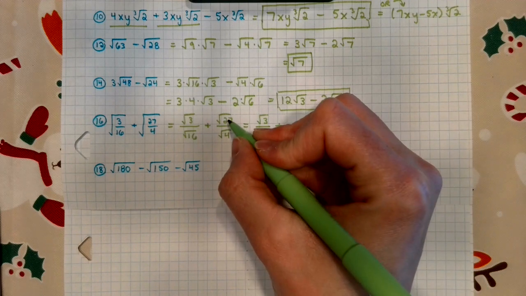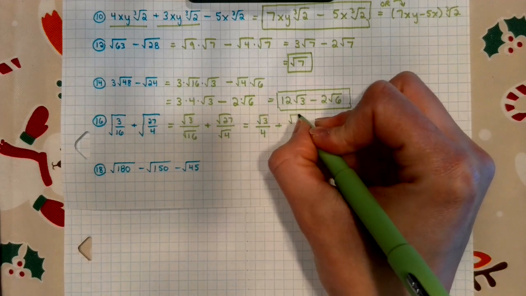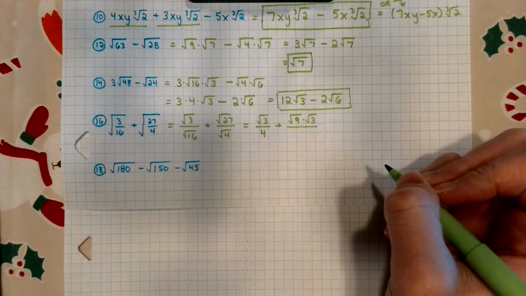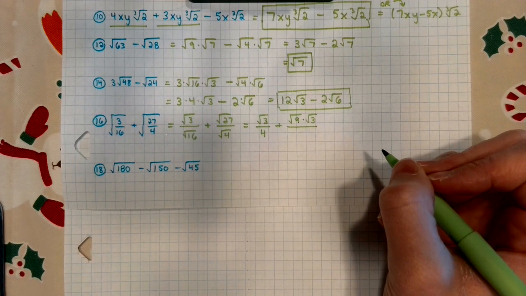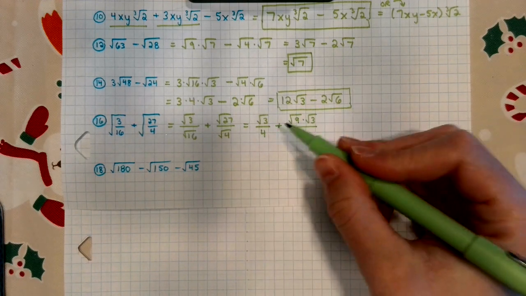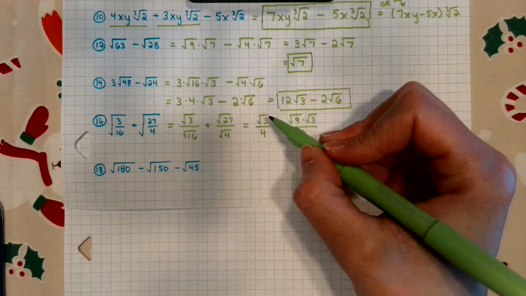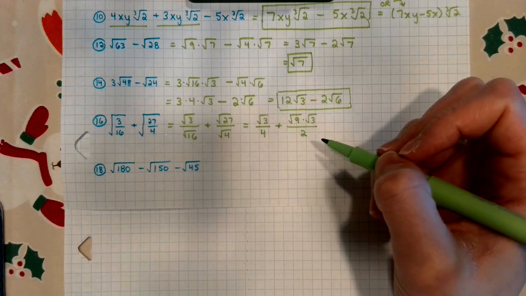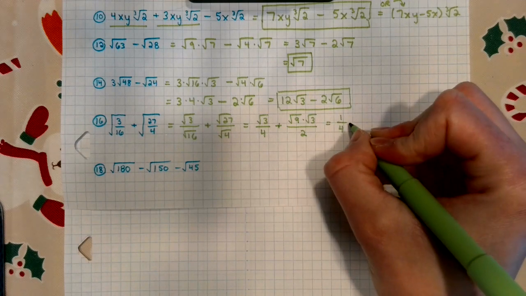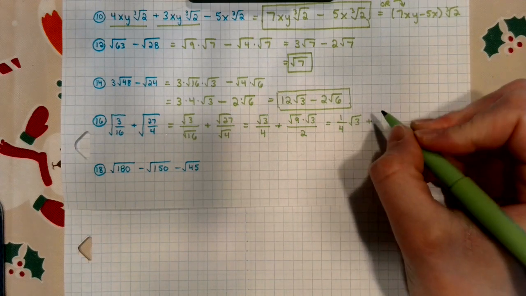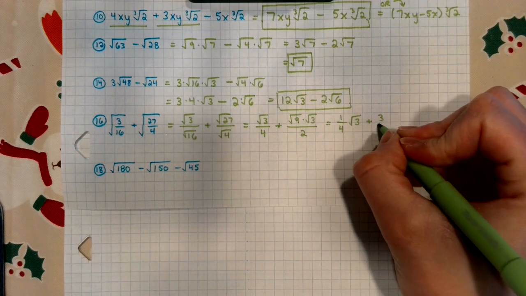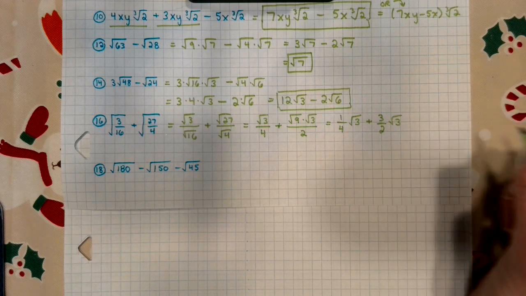And then the square root of 27, we're going to break that down into the square root of 9 times the square root of 3, because again, we're trying to break it down into a perfect square if it can be factored into that. And then the square root of 4 is 2. So now going further with this, I'm going to go ahead and rewrite this as a fraction, because at some point I'm going to end up having to add fractions. So we're going to write this as 1/4 times the square root of 3. Plus, then we're going to have 3, so square root of 9 is 3. So this is going to be 3/2 times the square root of 3.